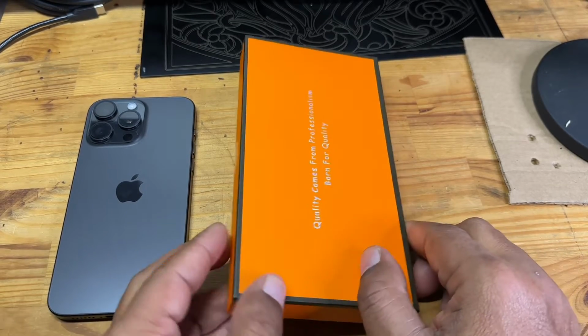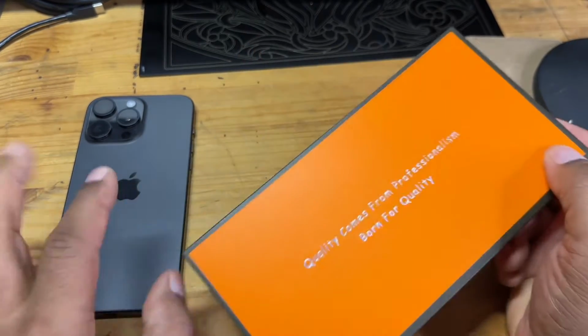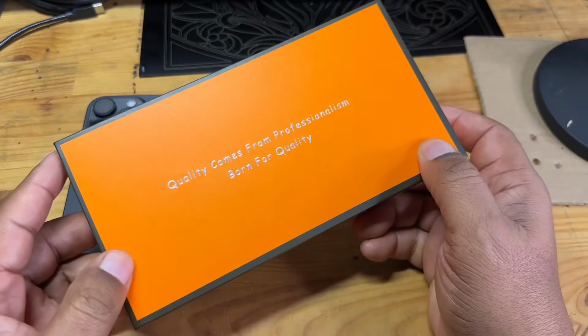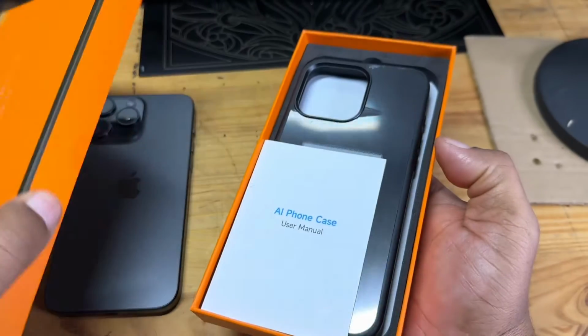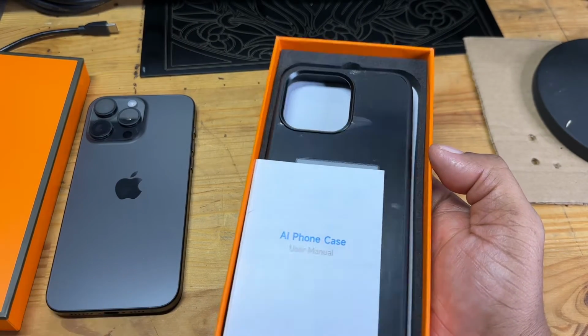I'm going to introduce a very unique phone case for the iPhone 15 Pro Max. This thing is supposed to be very unique. So let me show you guys what you get in the box.